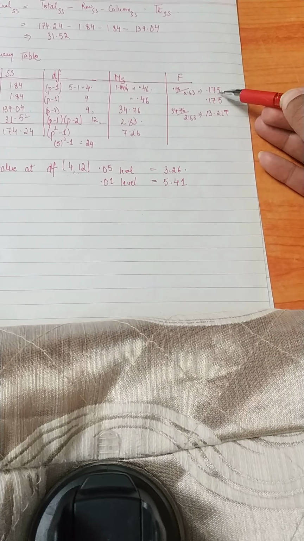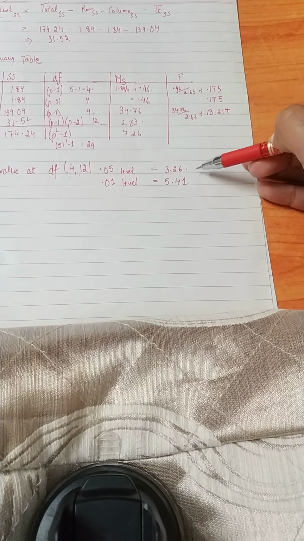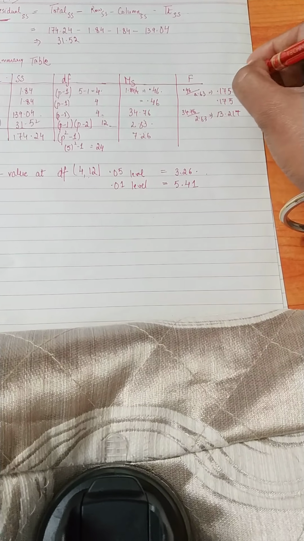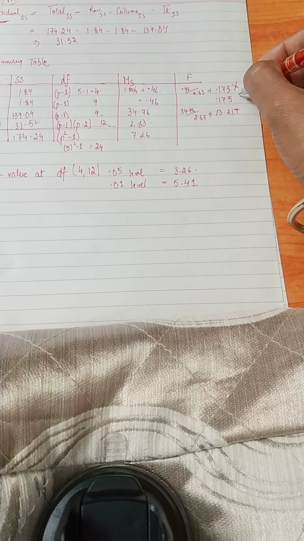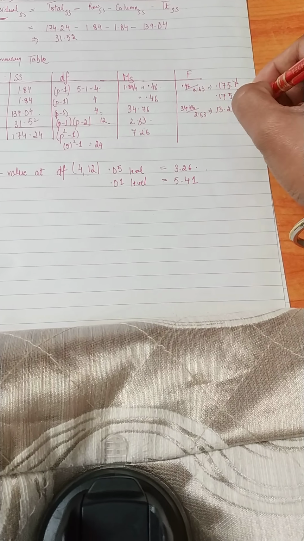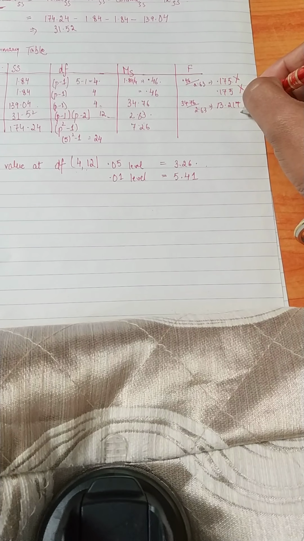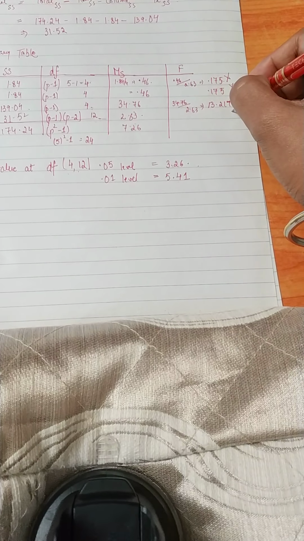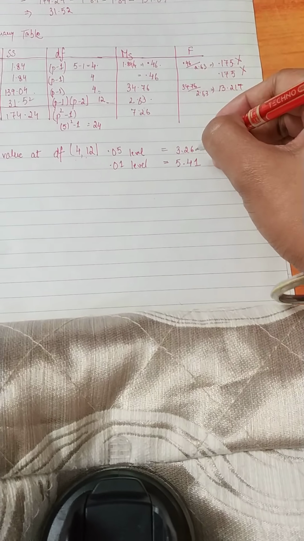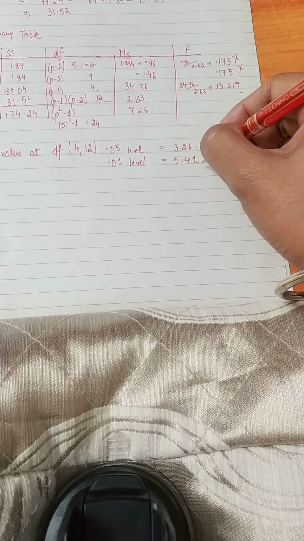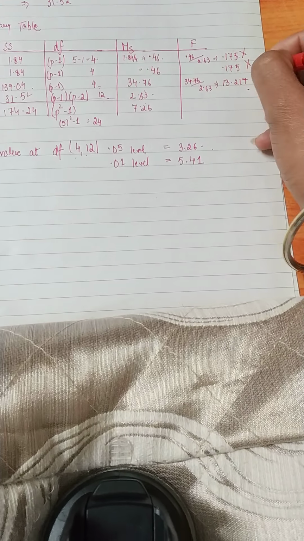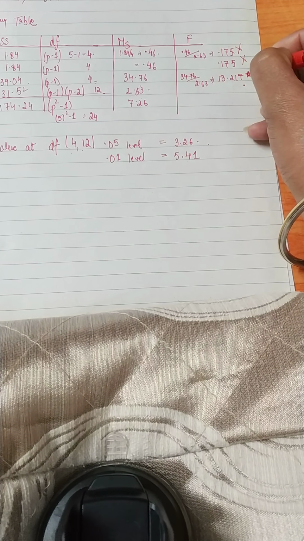So 0.175 is not greater than 3.26. So this is not significant. Again, this is not significant. The F value for the treatment is 13.217 and it is far greater than 3.26 as well as 5.41. So it is significant at both the levels. Here we will put an asterisk or star mark, a double star, because it is significant at both the levels.